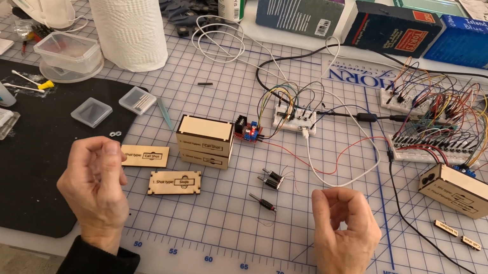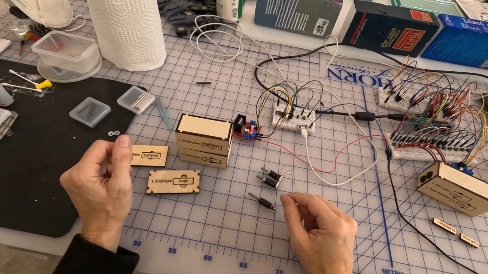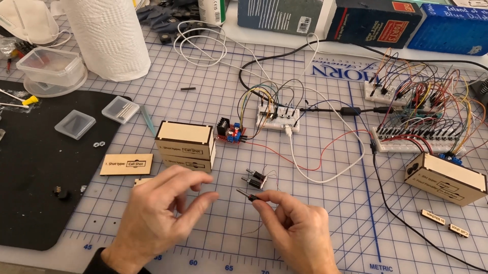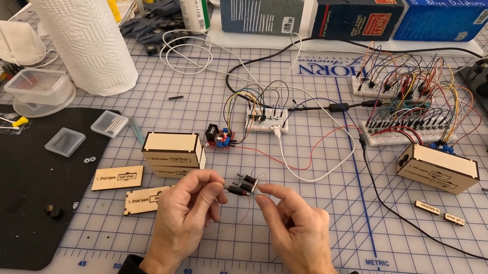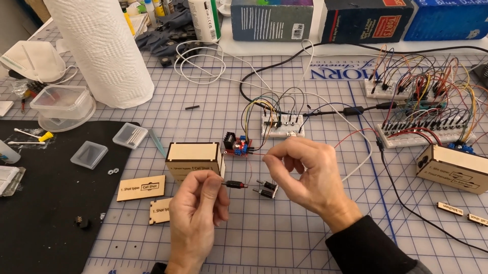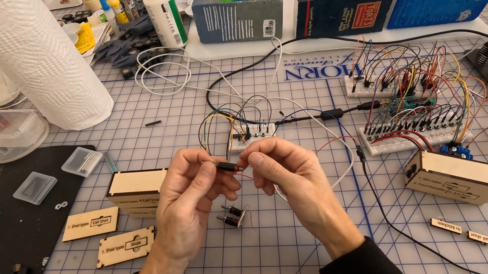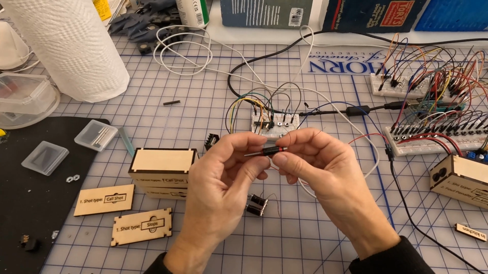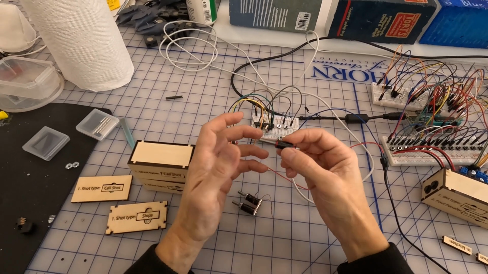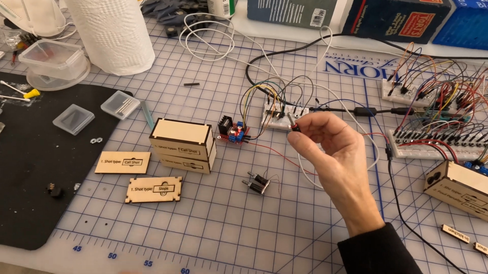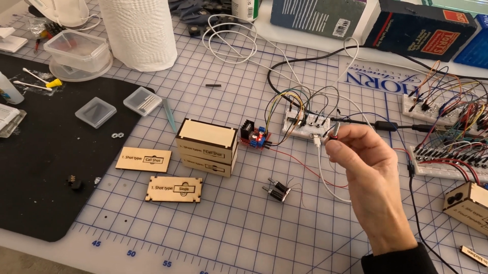But I couldn't find a ton of info on how long this thing needed to be, what wire size, a lot of stuff like that, very specific stuff I couldn't find. I could find general stuff, but specific stuff was difficult, so I had to just play with it.